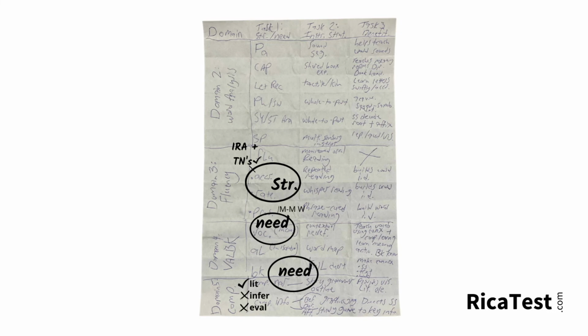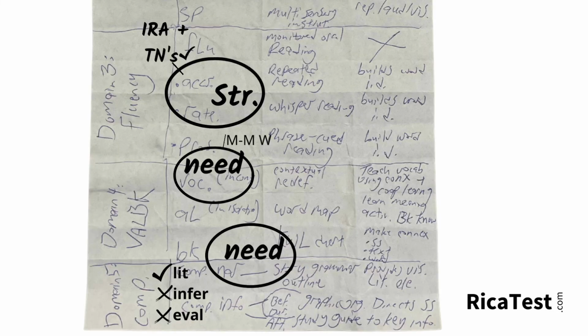So far, we have fluency, which is a strength. We have vocabulary, which is a need. And we have comprehension, specifically inferential and evaluative, which is also a need. Now let's use the map to connect the dots. I see here that I have one strength and two needs, and I'm making a model for how to answer the case study prompt. I will use all three of these to complete task one, but I will only select two needs to offer an instructional strategy and discuss the benefits of in order to complete task two and three.